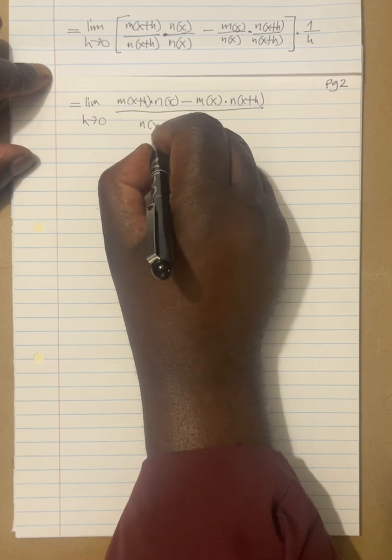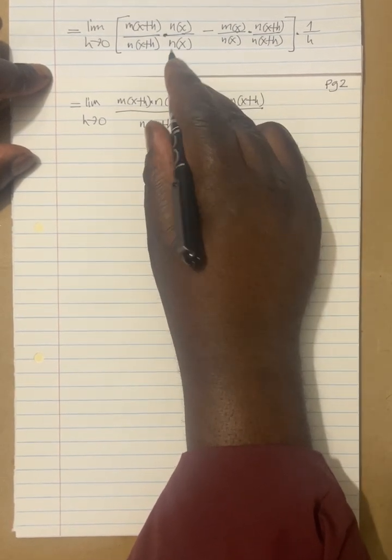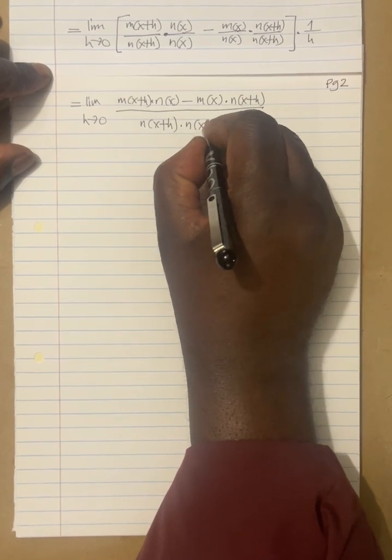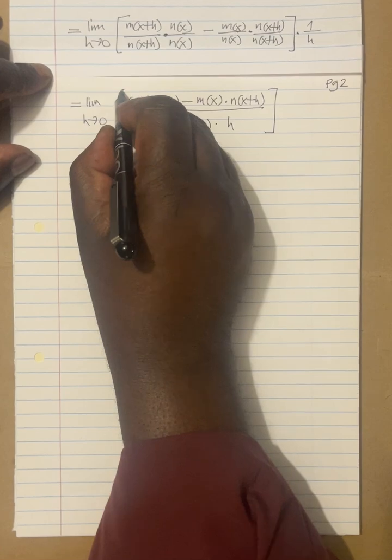It will be n of x plus h times n of x and times h down there. That h can now be brought down there like so.